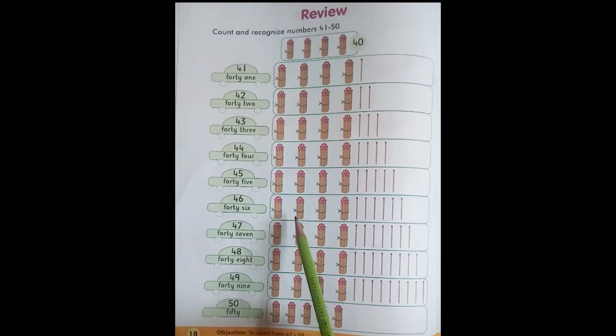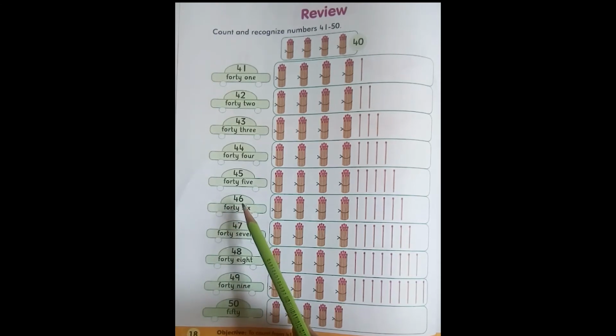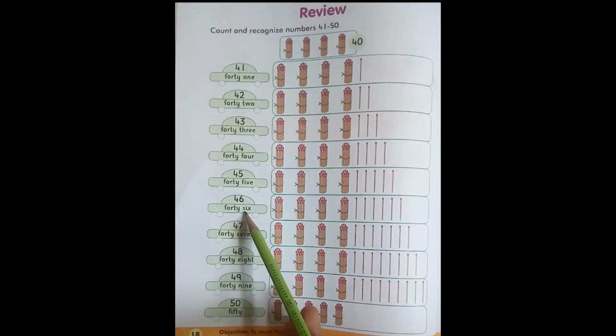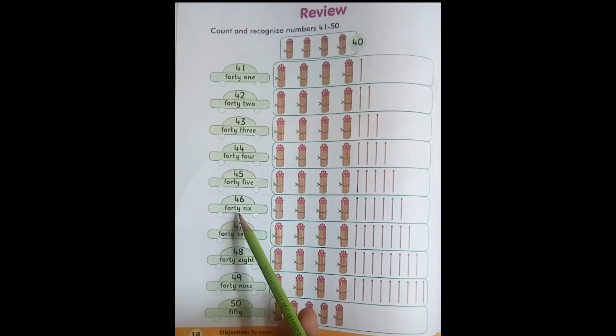These are 4 bundles of 10 make 40 and 6 matchsticks. So this is 46. F-O-R-T-Y 40. S-I-X 46.